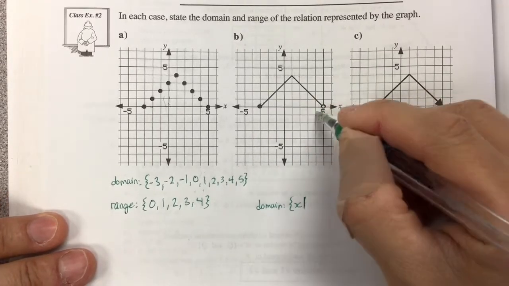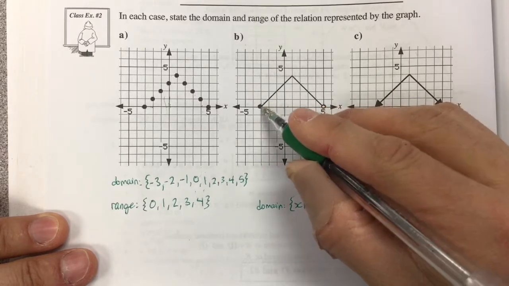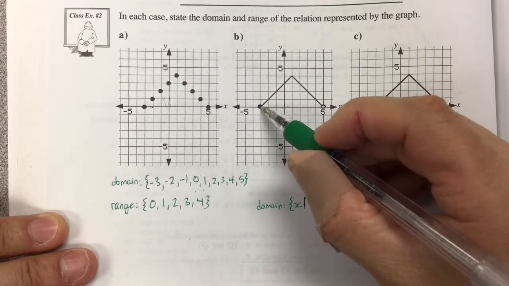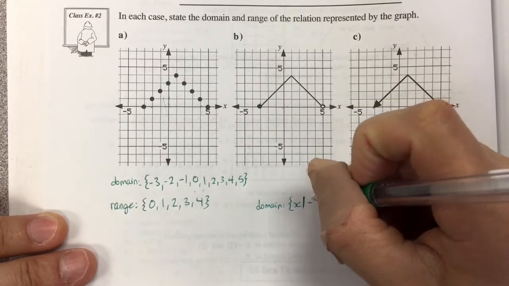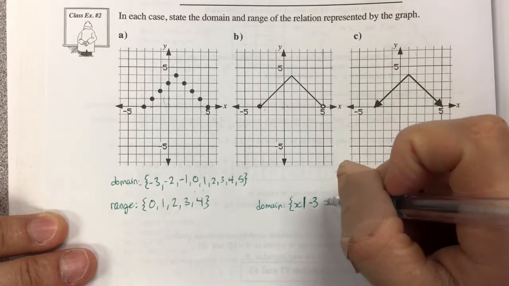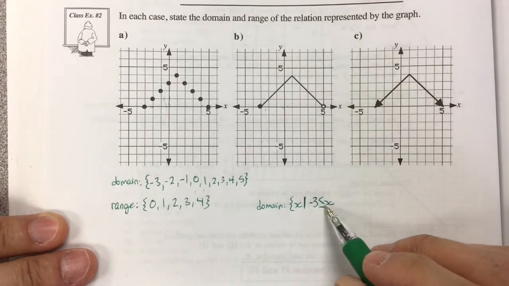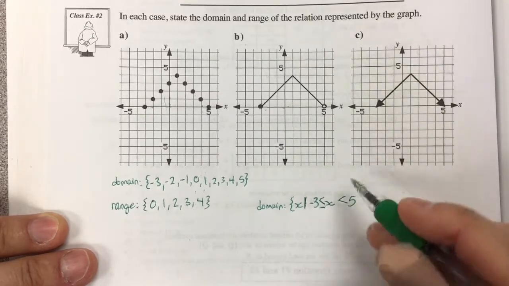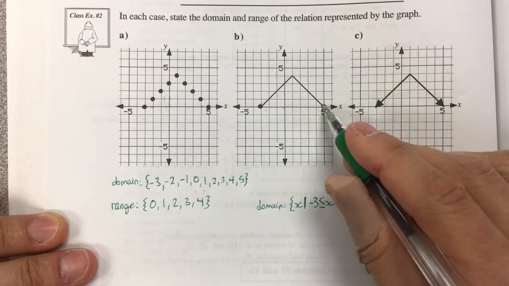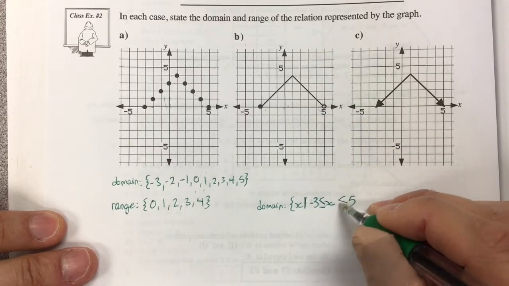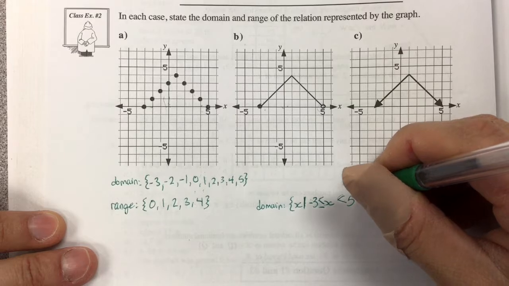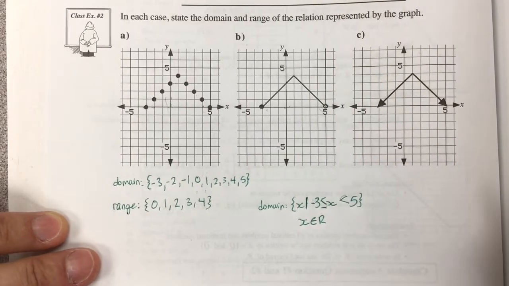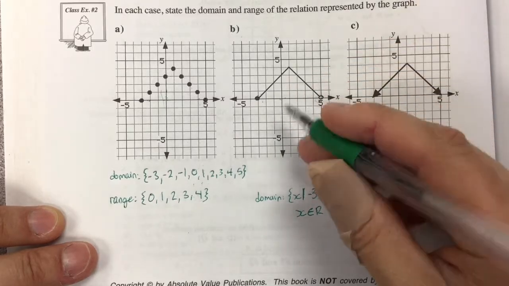Now, here I have an actual range that my x values can be. My x values can be located at -3. So -3 is going to be the lowest value that my x value can have. So -3, and it includes that value. So x has to be greater than or equal to -3, but it has to be less than +5. See how this +5 is not an actual value? I don't have an x that can be +5, and so it's just less than, not equal to 5. And then I can close this bracket, and I could also say that x is an element of real numbers here.